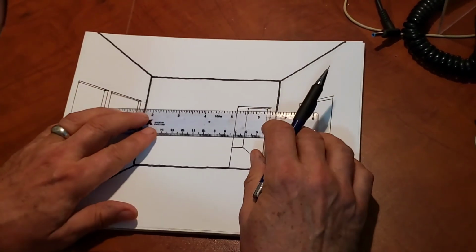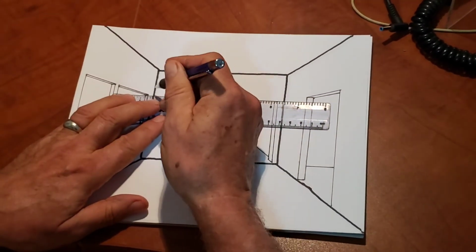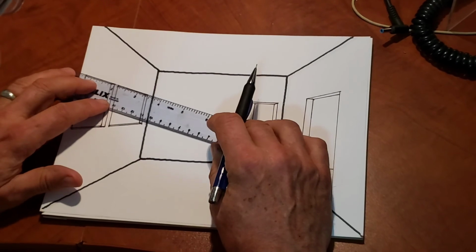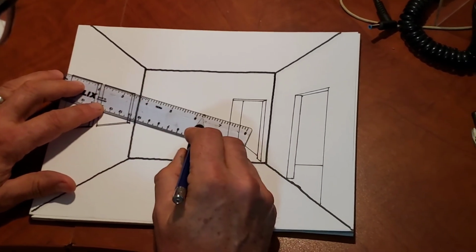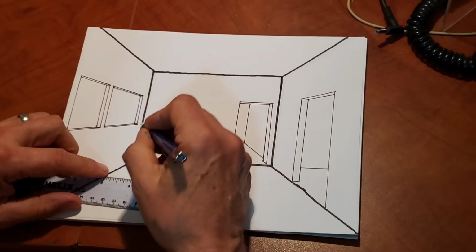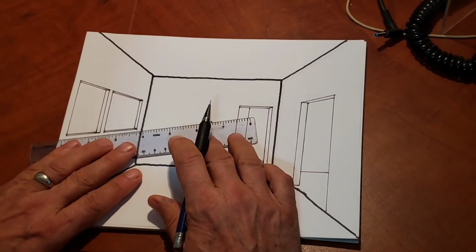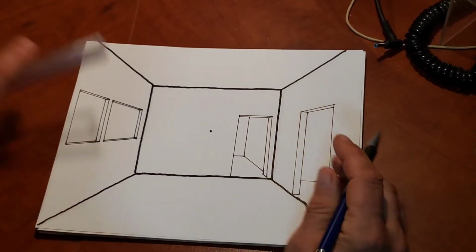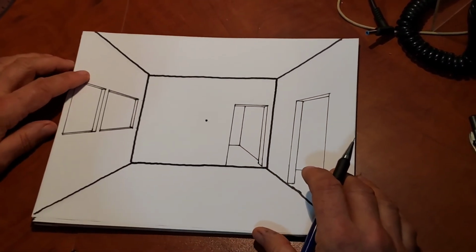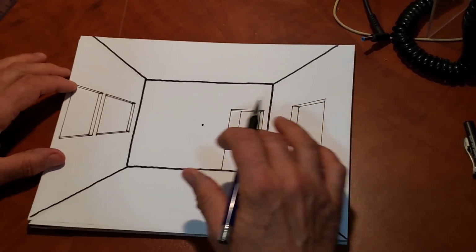And then that same height over here for the top of your windows with a vanishing point line. See how that line lines up with my vanishing point? And then eyeballing halfway down, and there's the bottom of my windows. Okay? So hopefully that gives you a couple of tricks on how to do your doors and your windows.